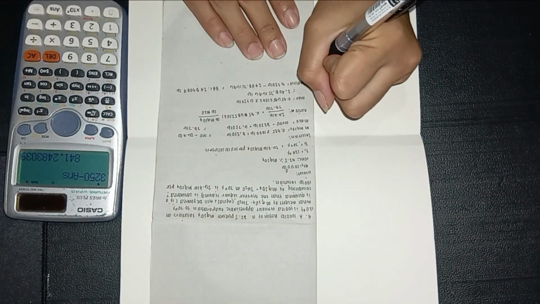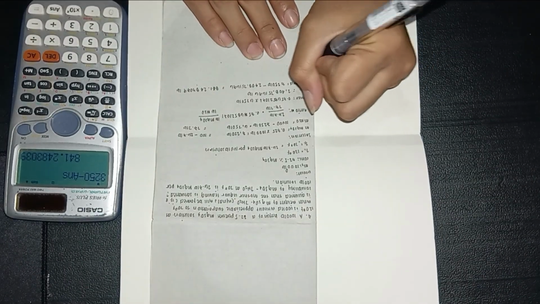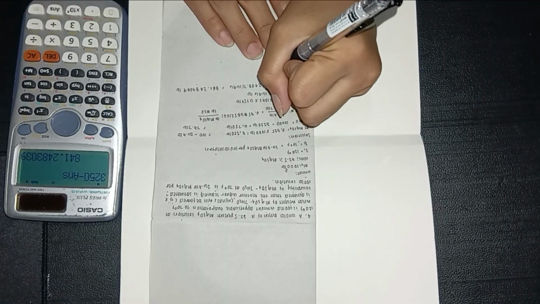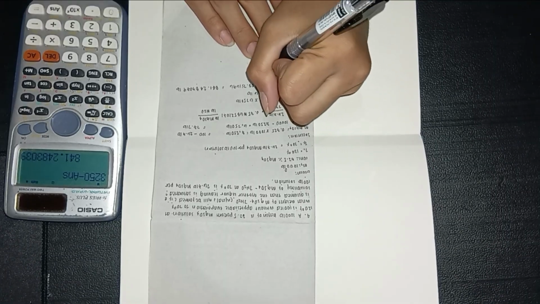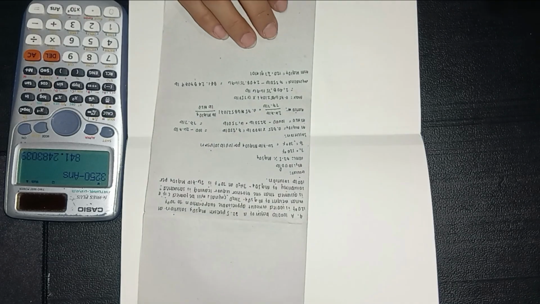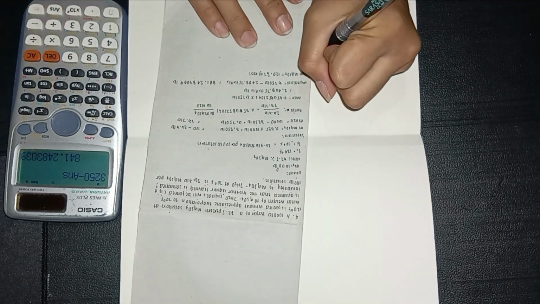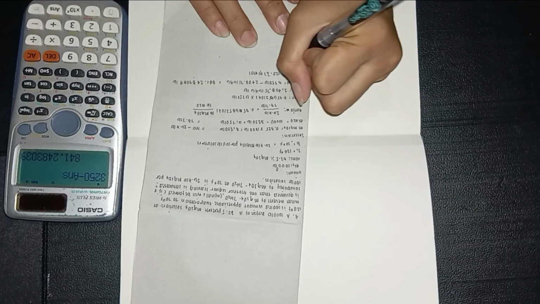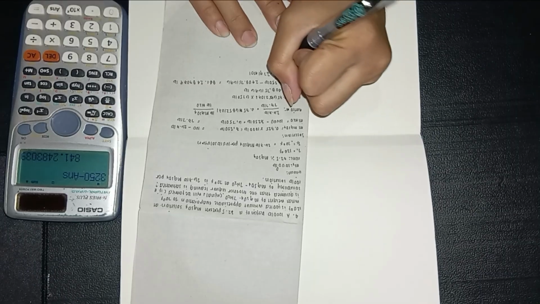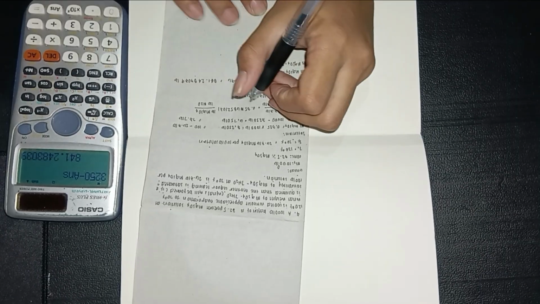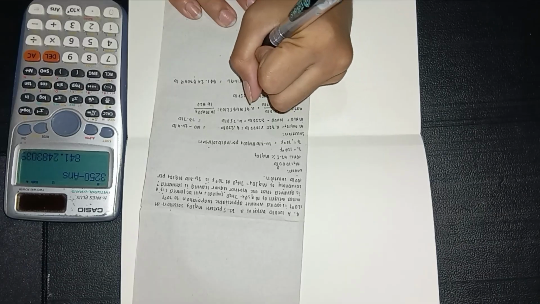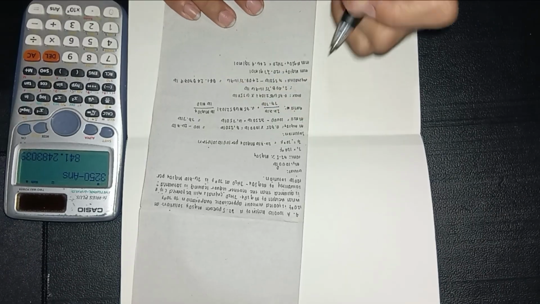So our molar mass for magnesium sulfate is 120.37 grams per mole, and our molar mass for magnesium sulfate plus 7 water is 246.47 grams per mole.